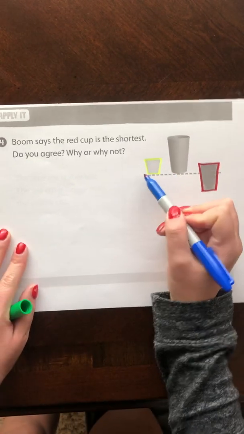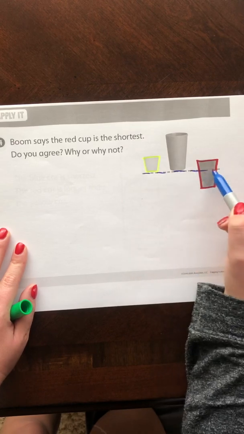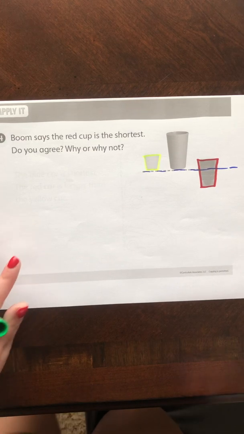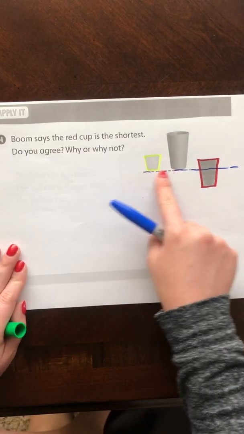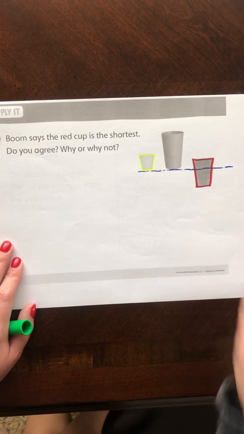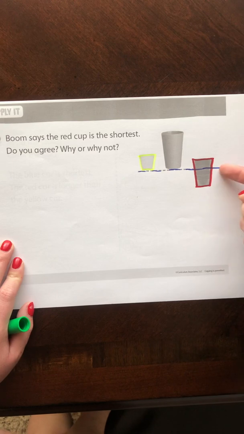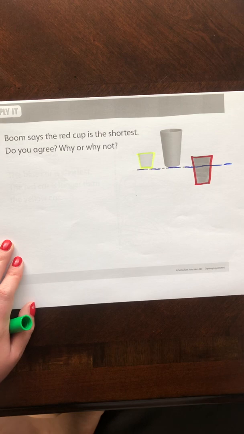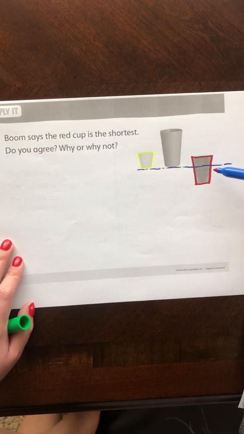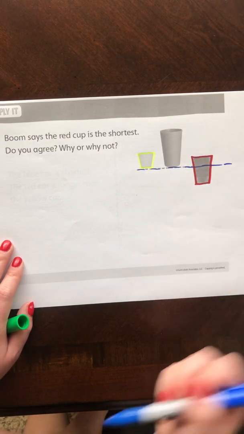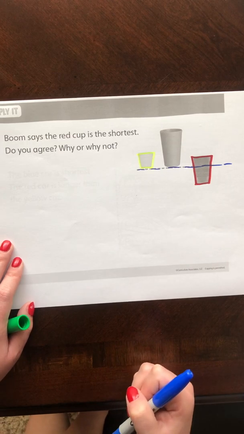Friends, what do we know about this dotted line right here? You're right, we know that all of our objects need to start at the same place. They need to start on our dotted line in order for us to know which one is shortest and which one is longest. This red cup here is not starting on this dotted line. So I don't think that Boom is right. I don't agree with him. When the bottom of this red cup is placed on our blue line with the other cups, it's actually taller than our yellow cup. So I do not agree with Boom.